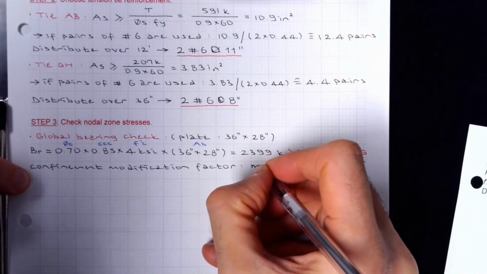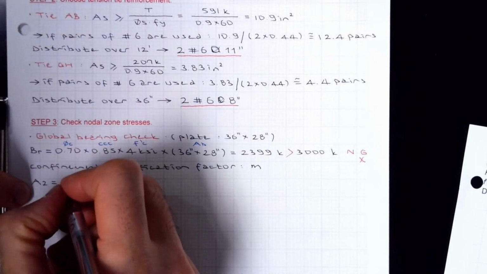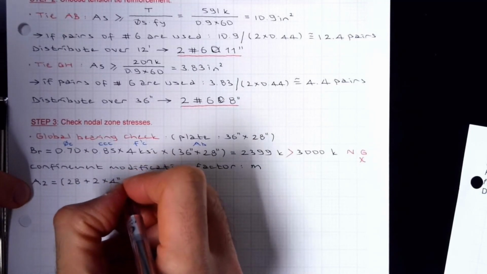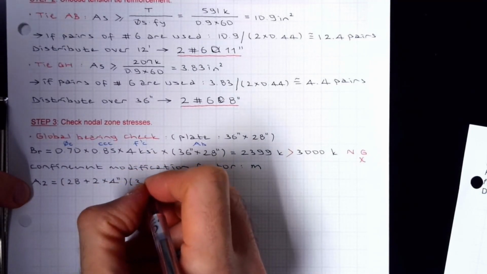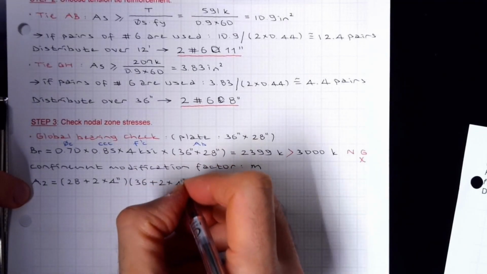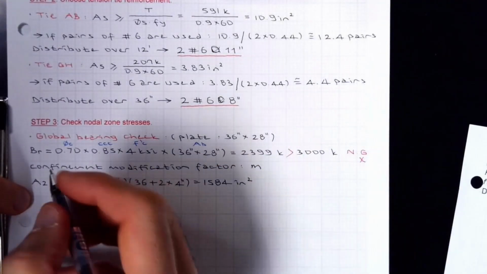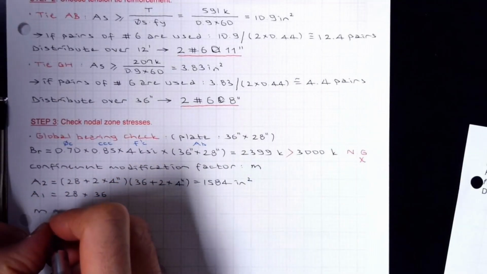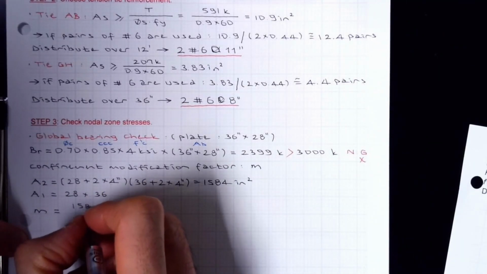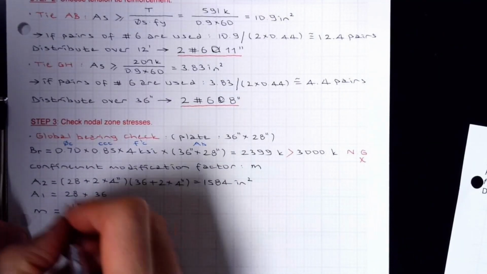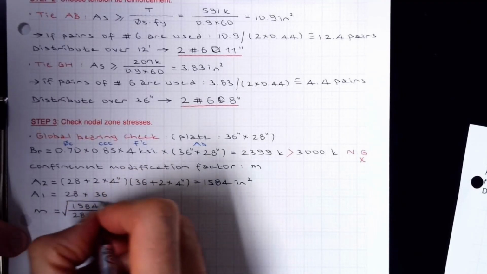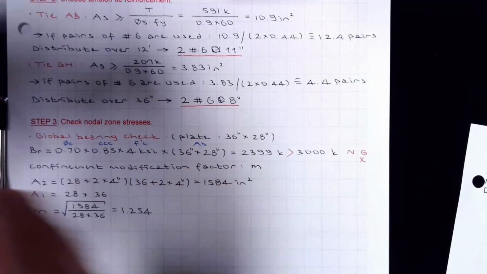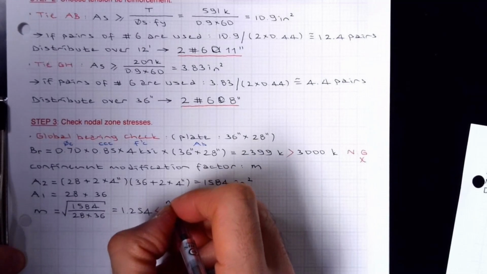Typically it's shown with small m. Area 2 is enlarged area. The original area was 28, but we are permitted to add 2 times 4 inches. That's the available area. And I'm permitted to add the same to the other dimension as well. Enlarged dimensions should be proportional. The original area, which is called A1, is 28 by 36. So what is M, which is 1584 divided by the original area? You have to take square root of this, and the result should be less than 2. 2 is the cap. You cannot exceed that number. So we got 25% additional capacity.